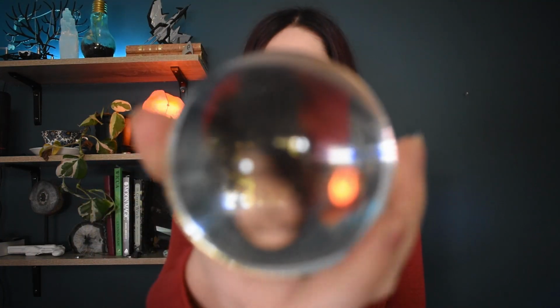Are you okay? It's a crystal ball. I know, it's a little bit scary to look at, isn't it? It looks a bit weird. I'm sure that would be a bit freaky for a bird. Sorry, Nim.